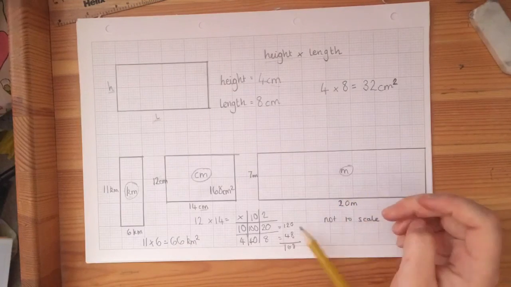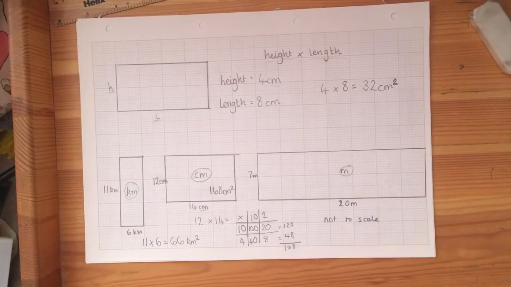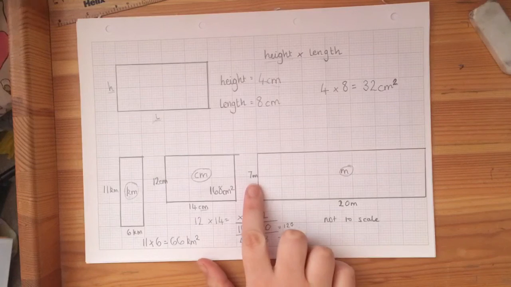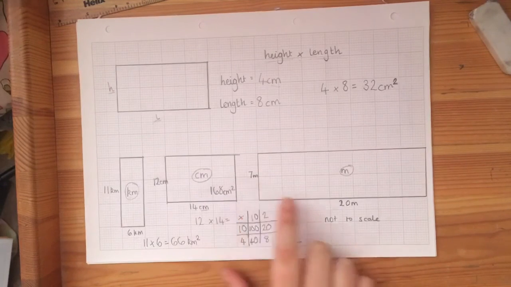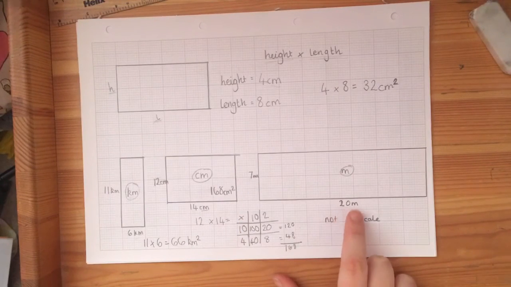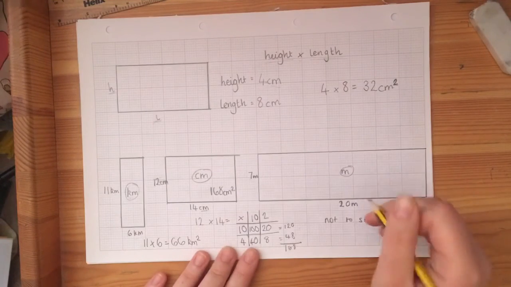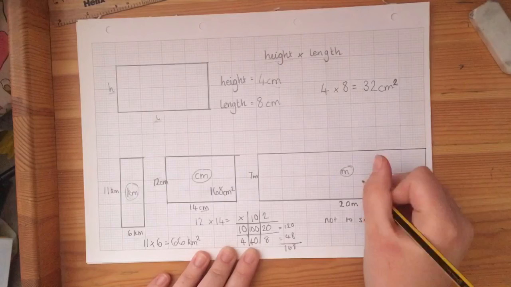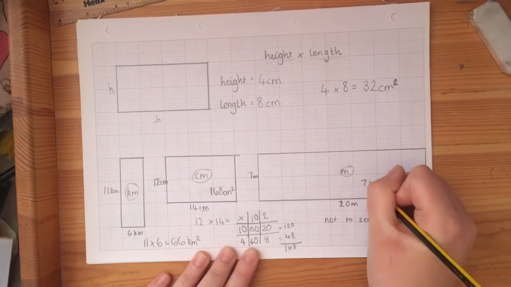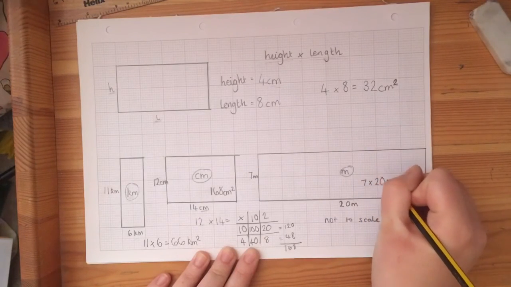Now this last one I'm going to get you to pause the video and do it by yourself. So I've got 7 metres times 20 metres, okay? Okay, so let's have a go through this one together. All we're doing is 7 times 20.